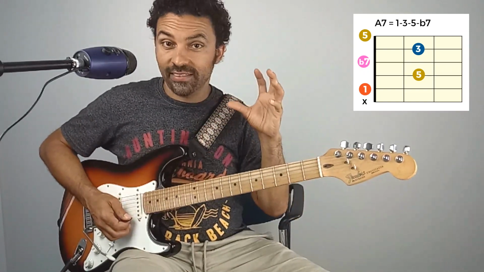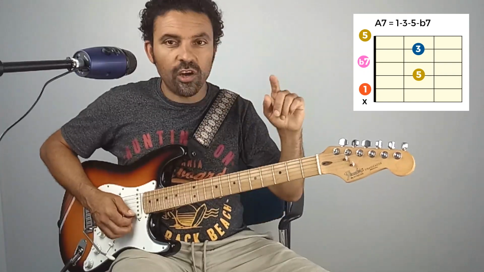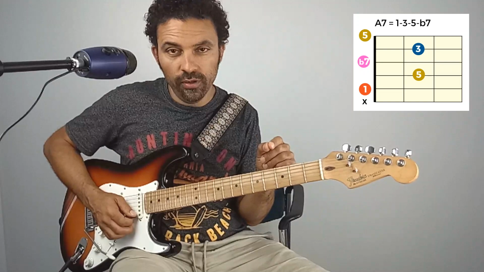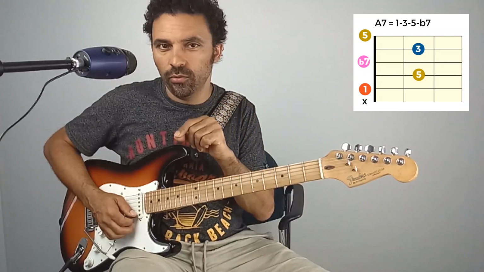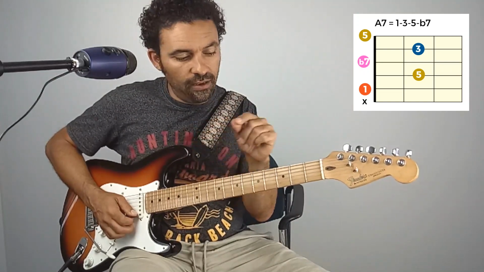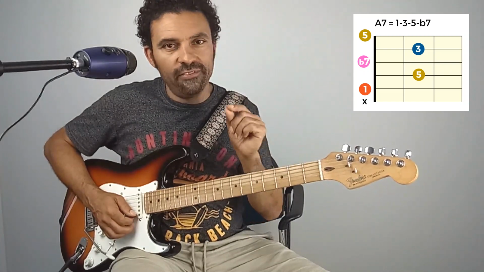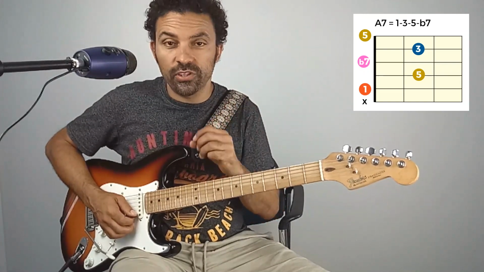So in the context of the A7, this open string is now not the 2 in relation to the D chord, root note. It's now the 5 in relation to the A root note because the chord has changed.